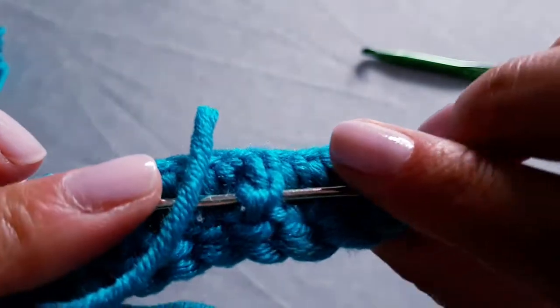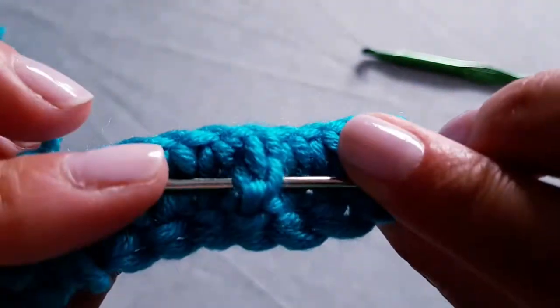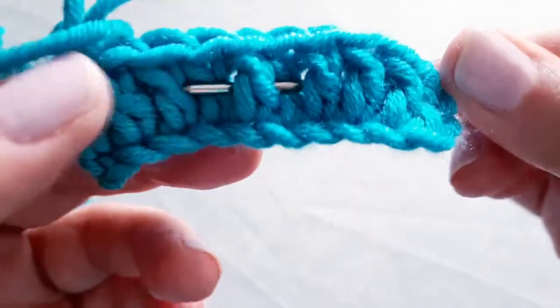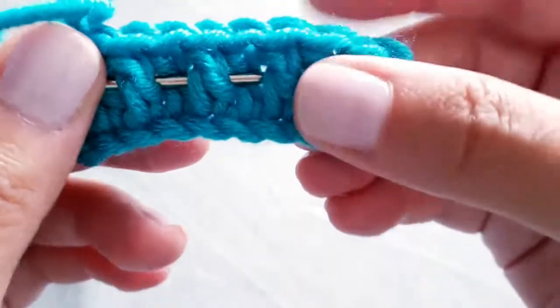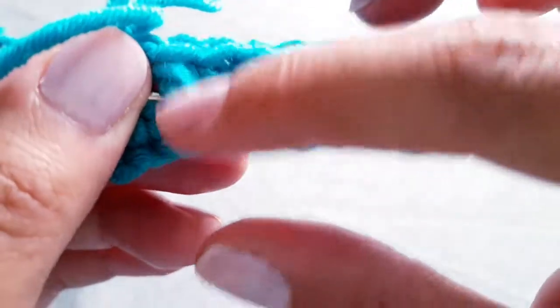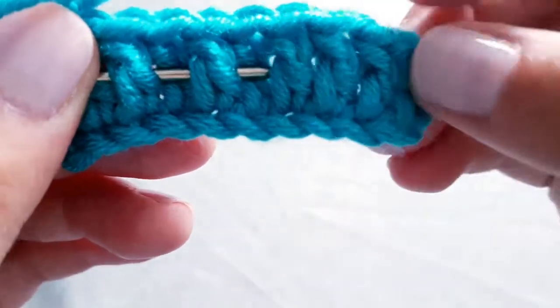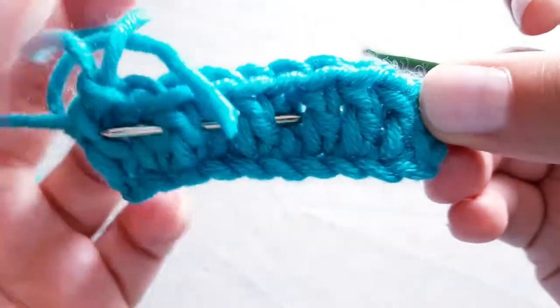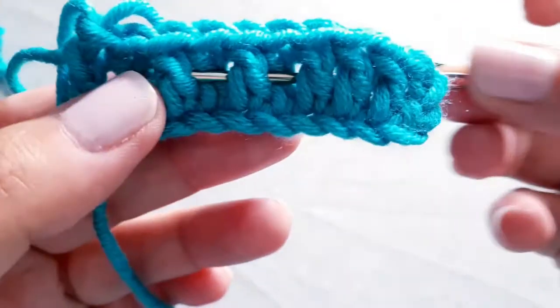So later on when we talk about back post stitches, that's what they're talking about, okay? In any case, if I continue to weave in and out here, you can see how this middle section is the post of the stitch. And in this case, we're talking about the double crochet, okay?